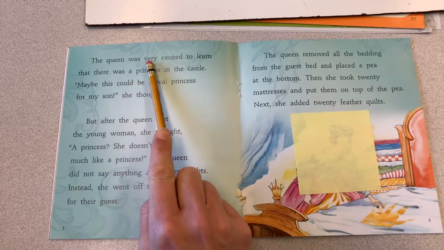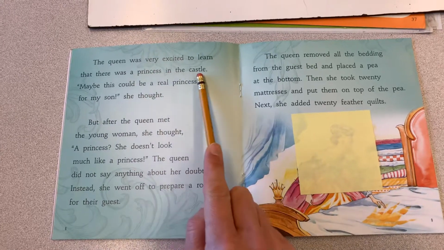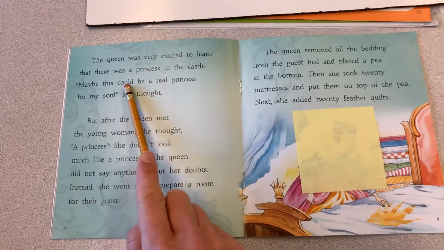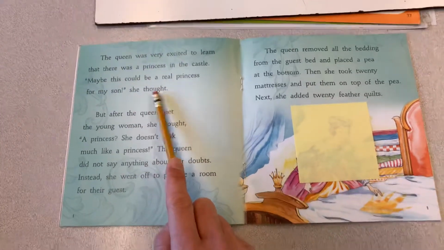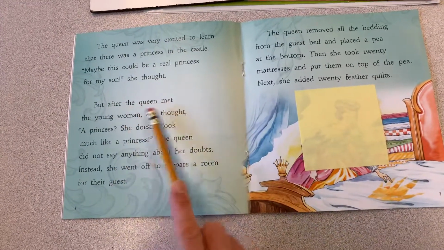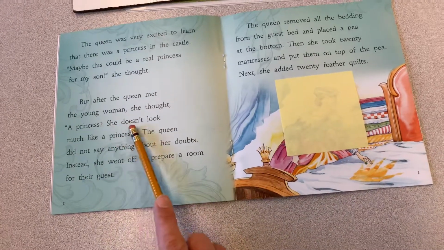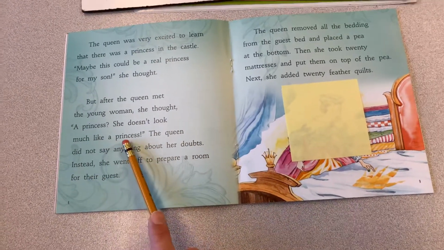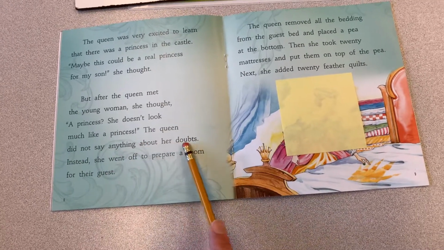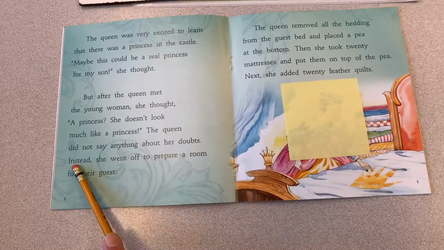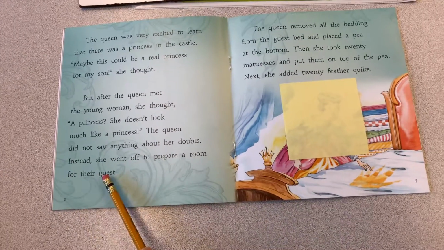The queen was very excited to learn that there was a princess in the castle. Maybe this could be a real princess for my son, she thought. But after the queen met the young woman, she thought, a princess? She doesn't look much like a princess. The queen did not say anything about her doubts. Instead, she went off to prepare a room for their guest.